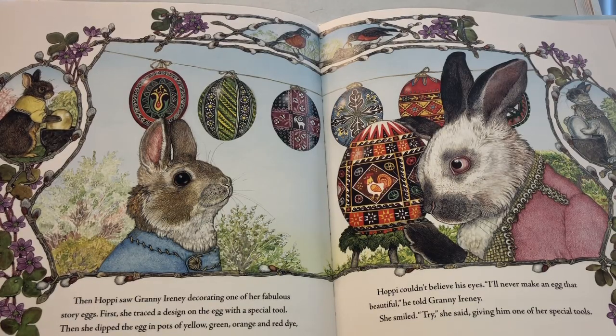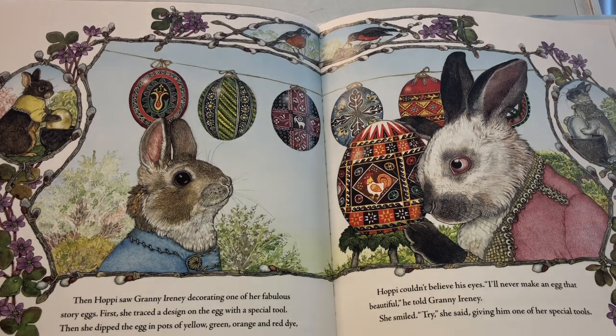Then Hoppy saw Granny Irene decorating one of her fabulous story eggs. First, she traced a design on the egg with a special tool. Then she dipped the egg in pots of yellow, green, orange, and red dye, adding to the design every time. Hoppy couldn't believe his eyes. "Oh, I'll never make an egg that beautiful," he told Granny Irene. She smiled. "Try," she said, giving him one of her special tools.